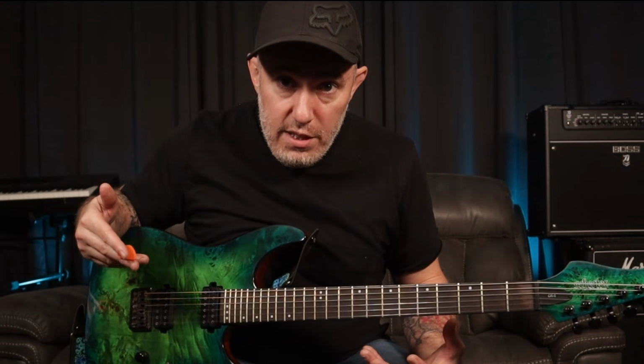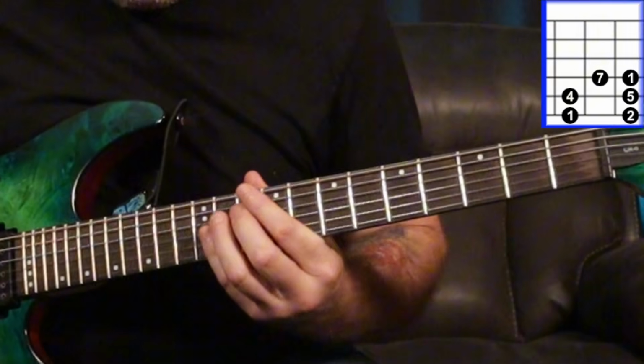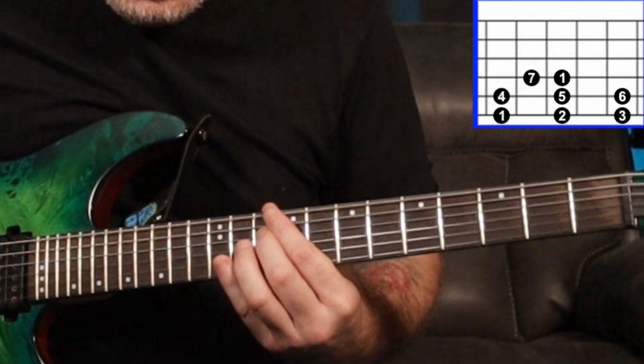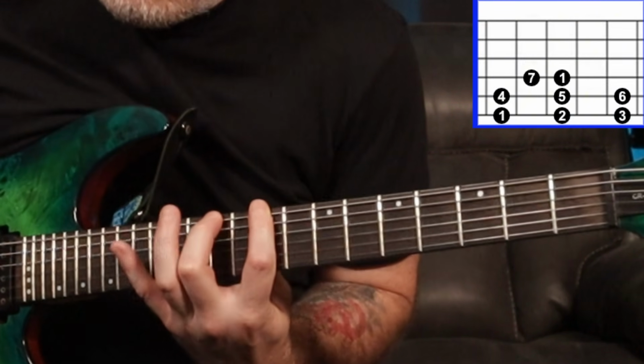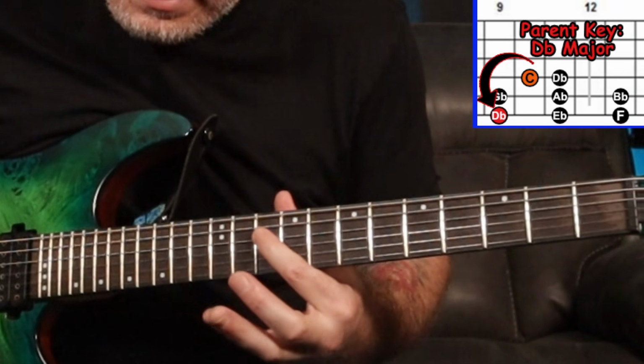So again, when it comes to soloing over something in C Locrian, you just use the C Locrian scale. If you don't know the C Locrian scale, you have to reference back to the parent major key. Locrian is 7. So you take this C up here, and then you can apply this scale. So that's the 7th note. That C is acting as the 7th note.